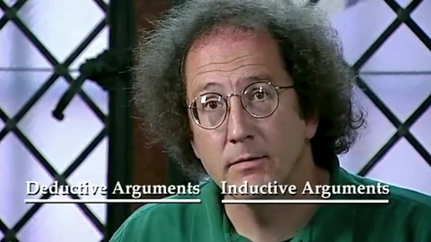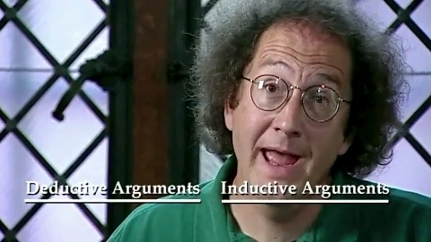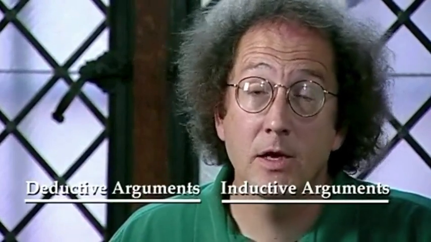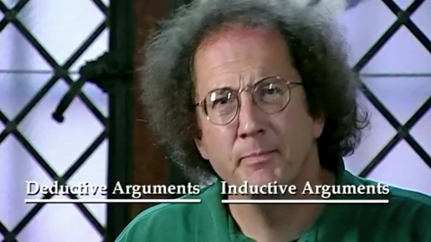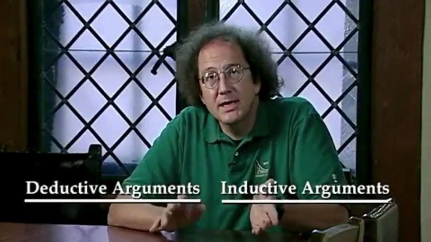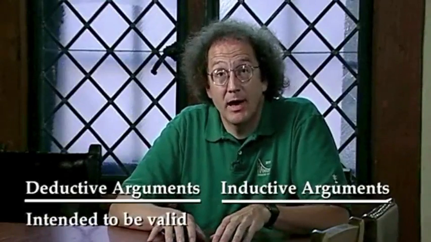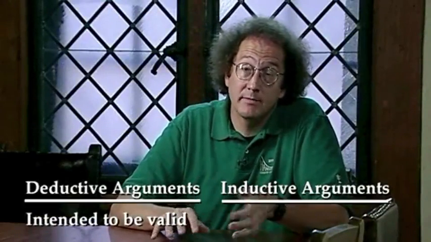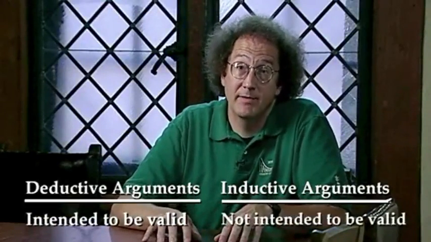Some arguments are bad because they're invalid, whereas other arguments are good even though they're invalid. How can that be? Simple. There are two kinds of arguments, deductive and inductive. Deductive arguments are bad when they're invalid. Inductive arguments can be good even though they're invalid. Why? Because deductive arguments are intended to be valid, whereas inductive arguments are not intended to be valid.